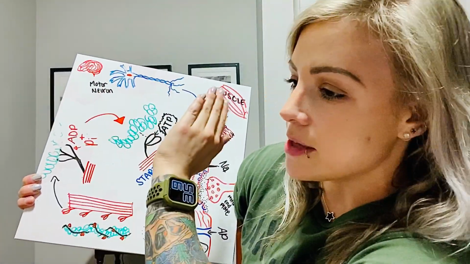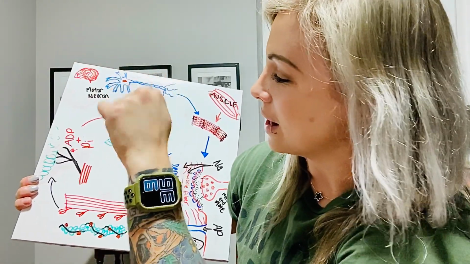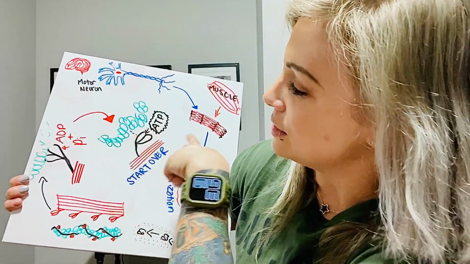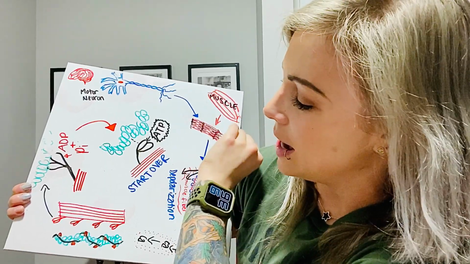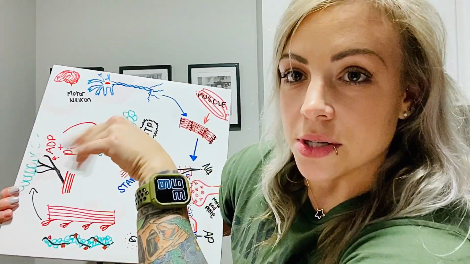And if the brain says they don't want to lift that weight anymore and they're done, there is no more ATP to be hydrolyzed into ADP and inorganic phosphate, so the muscle just relaxes.